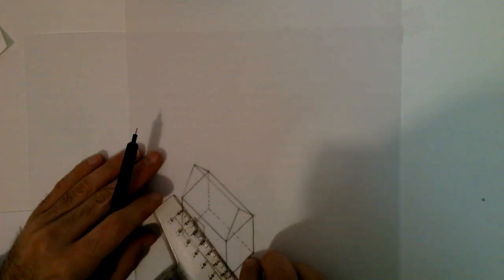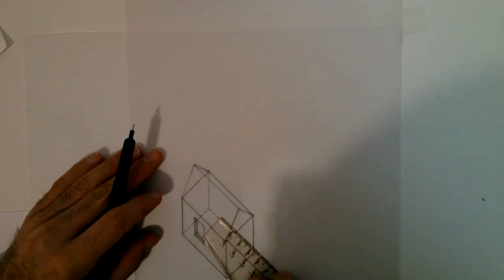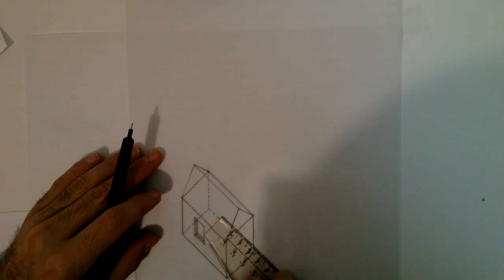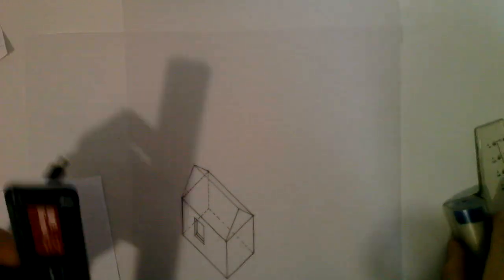because I'm drawing this axonometric drawing at 1 to 100, so I can either use my scale ruler, or I can use my normal ruler, because this 100 is easy to do that. So 300 millimeters.